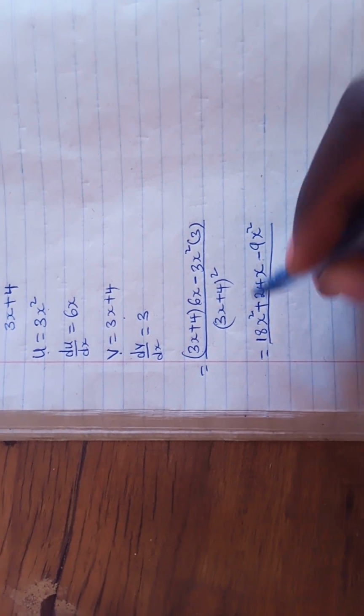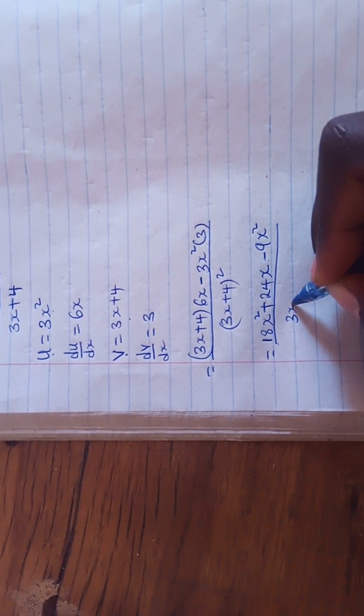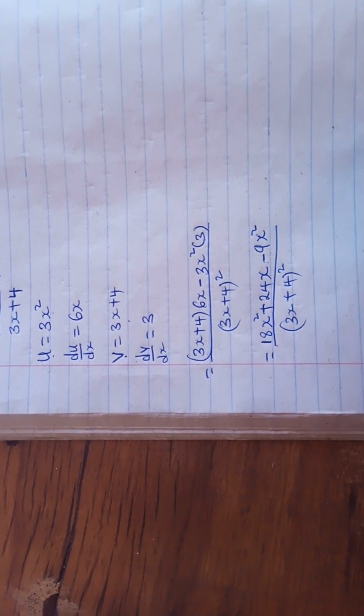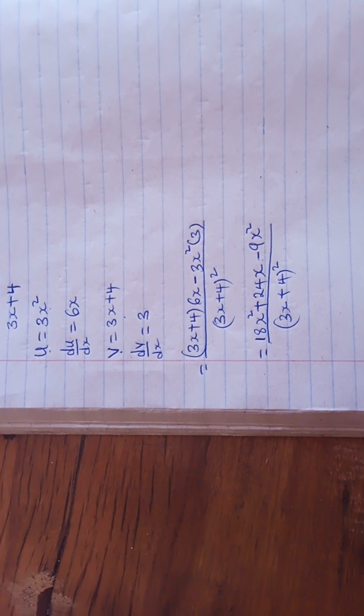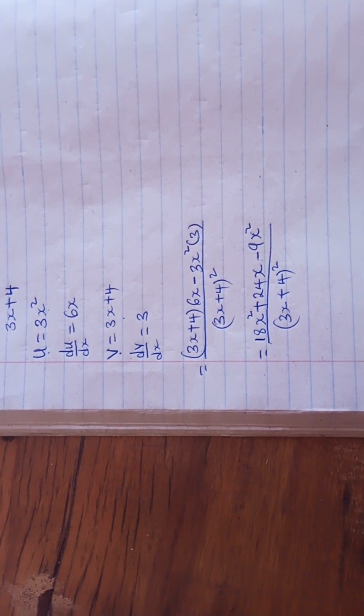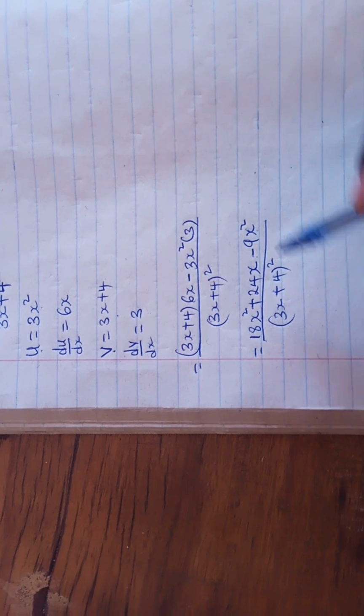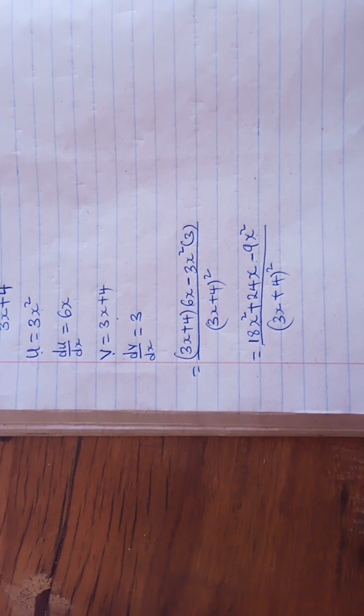Are we getting? Then we divide through by 3x plus 4. It is all through squared. Then we have to collect the like terms. We have 18x squared and 9x squared, meaning they can subtract each other.